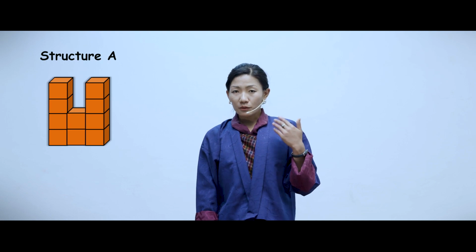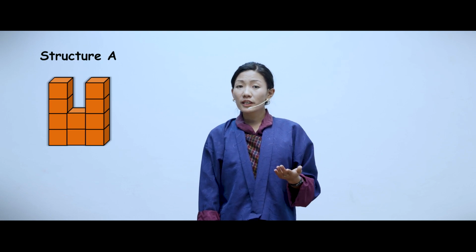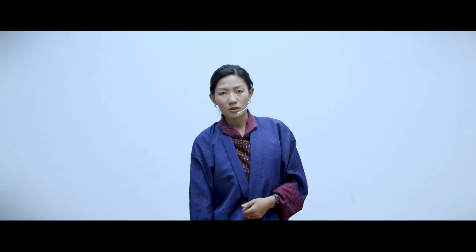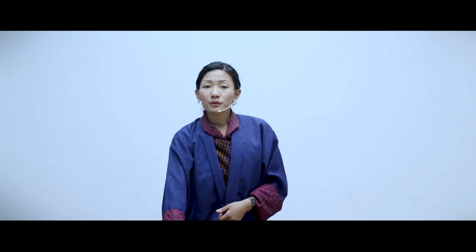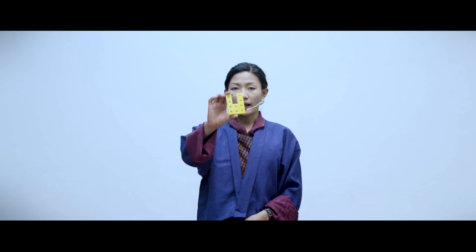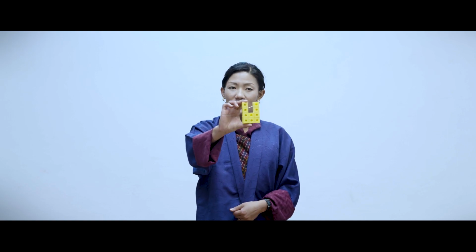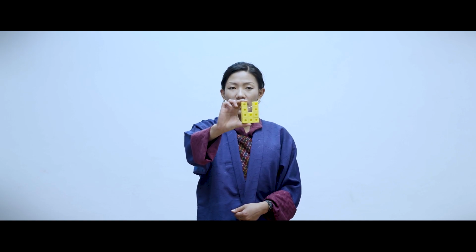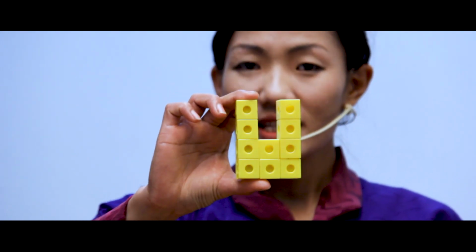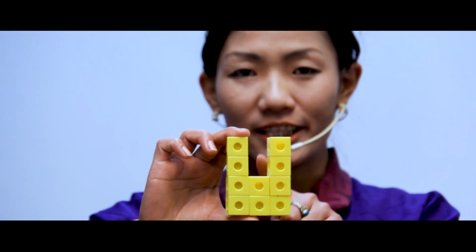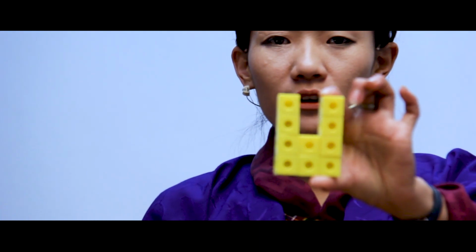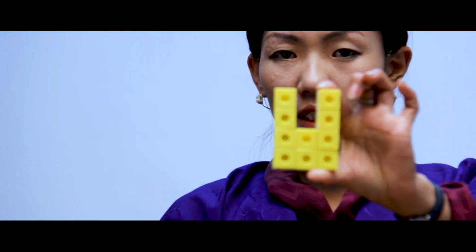All right, now to understand more about orthographic drawings, let us actually try drawing the orthographic images, the face views. Okay, do you remember structure A that we talked about earlier? Well, I have it in my hand. This is structure A, right? Now we are going to try and draw the set of orthographic drawings for this structure. All right, let's try the front view first.